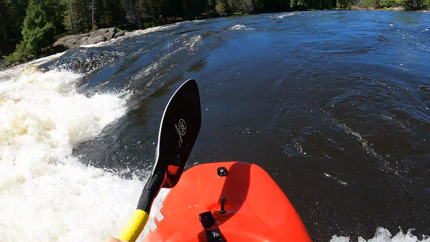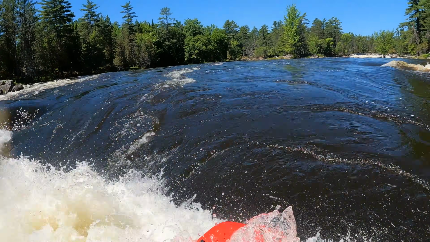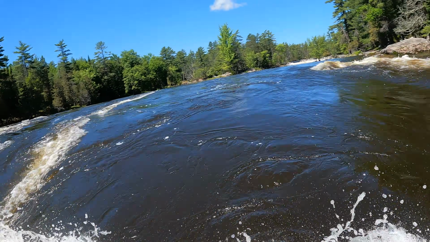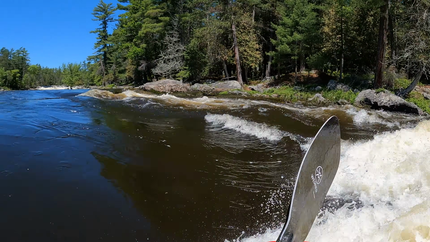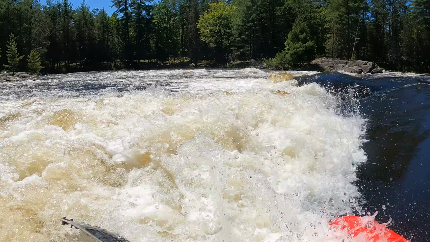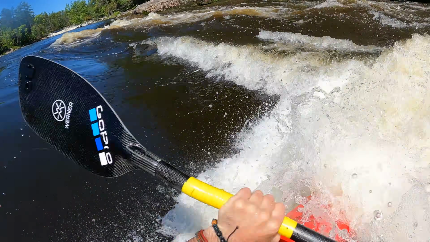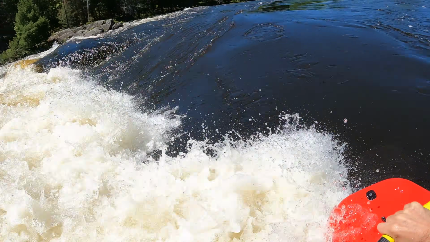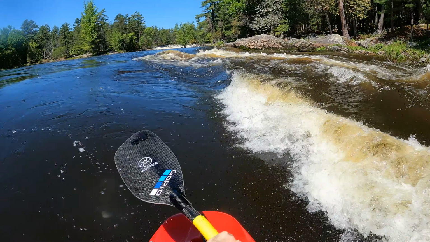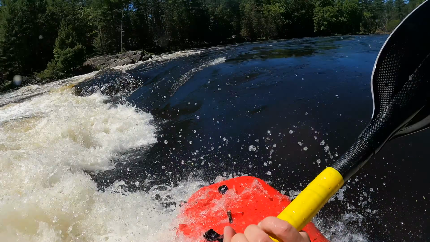Holes are one of the most intimidating river features people face when they're first learning how to kayak. They're thrashy, they're boiling, they're retentive, and that can be quite intimidating. But with the right technique and the right understanding, holes actually don't have to be that bad. This is your introduction to holes.